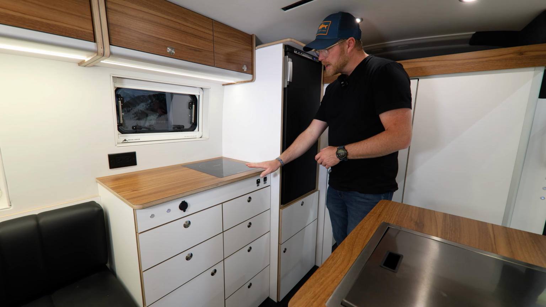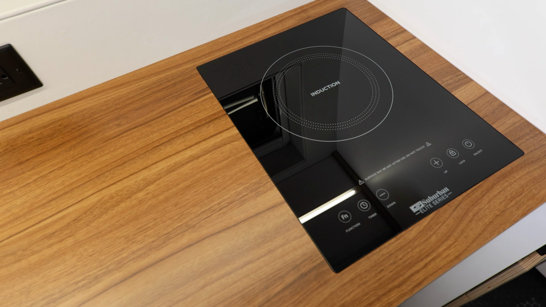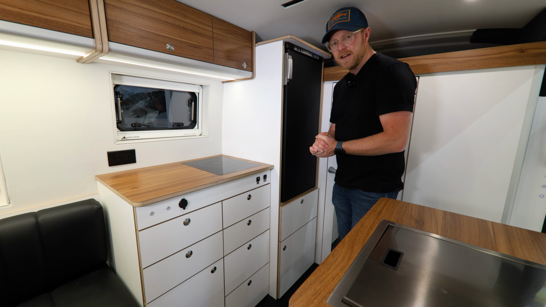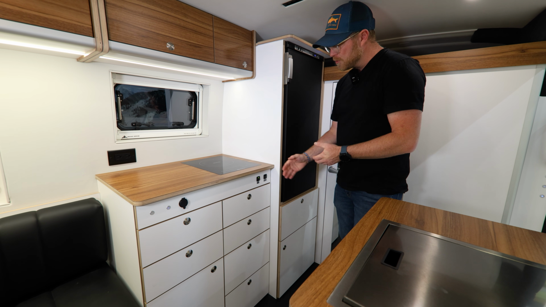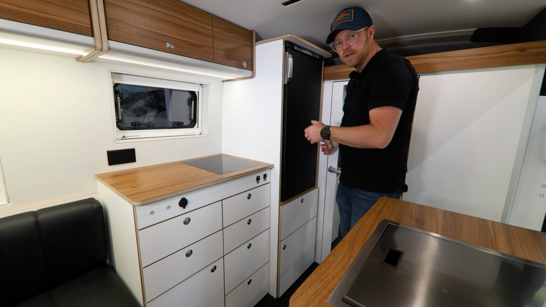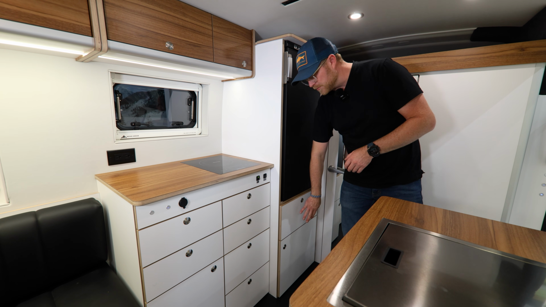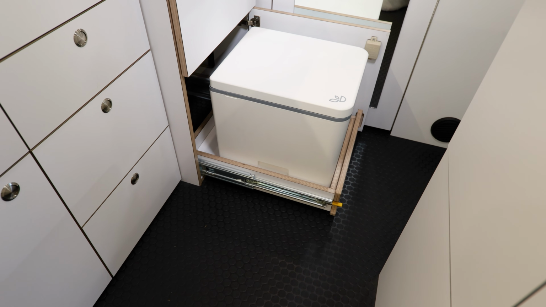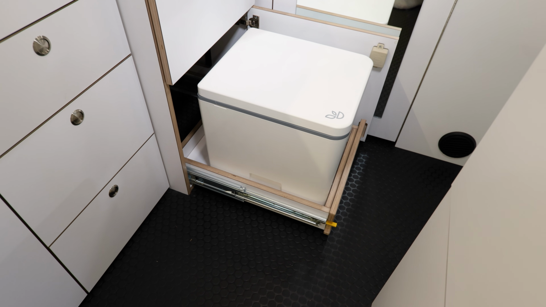She also chose to upgrade to an induction cooktop as opposed to working with propane, which she would have had in her previous version of her van. So she's upgraded that. Now with the fridge sitting higher now, that also opted us to still be able to have a water closet underneath and store her toilet on this particular side as opposed to this side.